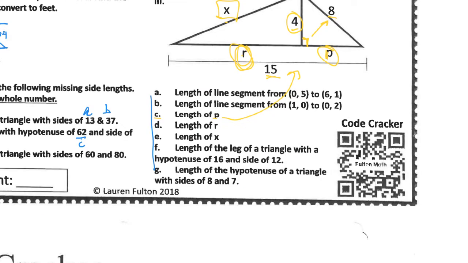These last two are just asking you to find the leg of a triangle with a hypotenuse of 16 and a side of 12. So remember, the A and the B are the legs. So you're looking for A, C is going to be 16, and then the B is going to be 12. The last one, the length of the hypotenuse of a triangle. So you're looking for the hypotenuse, so that's going to be the C. And the sides are your legs, your A and B. So remember, the hypotenuse is C, and the legs are A and B.